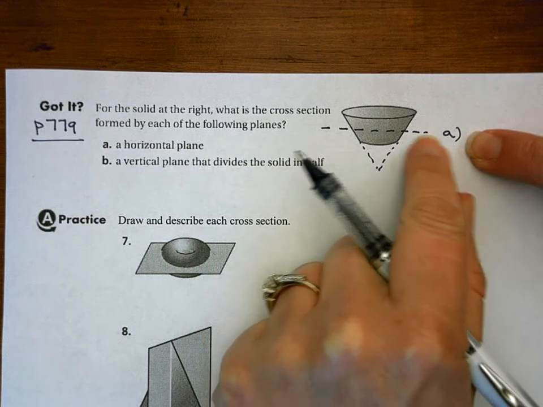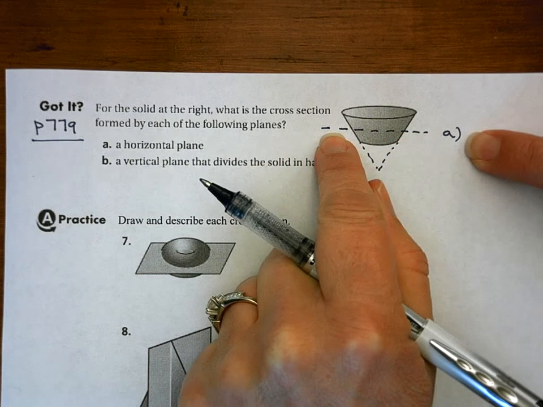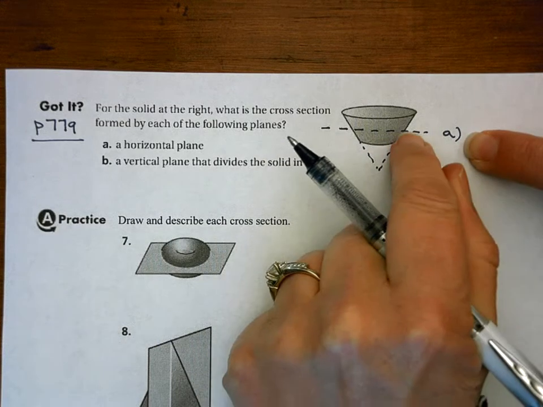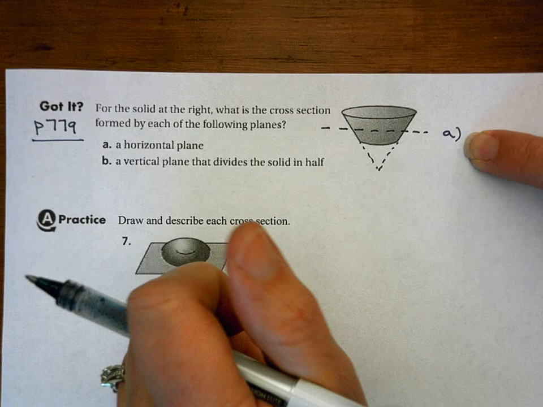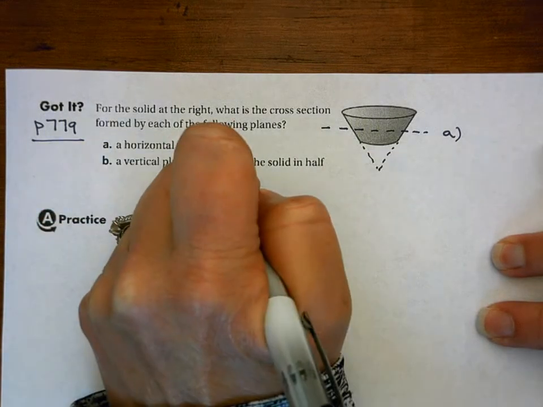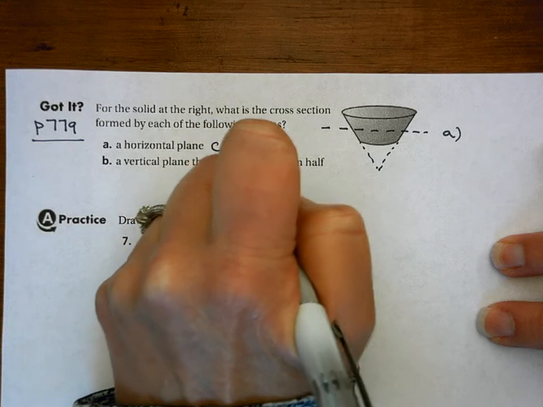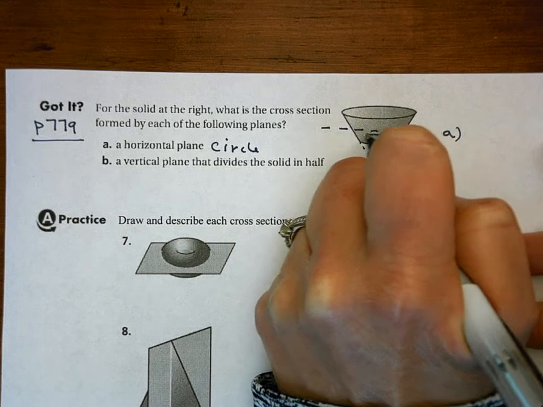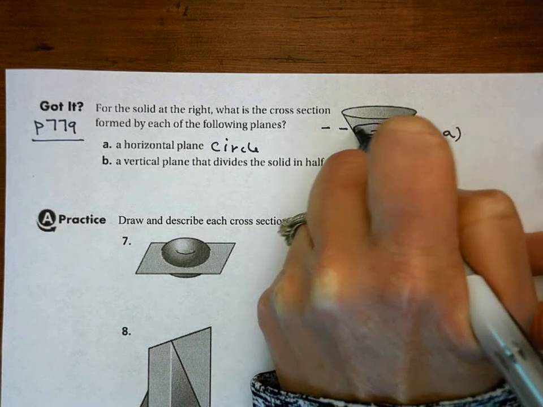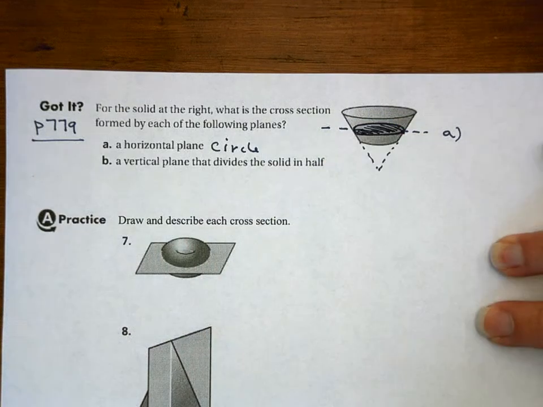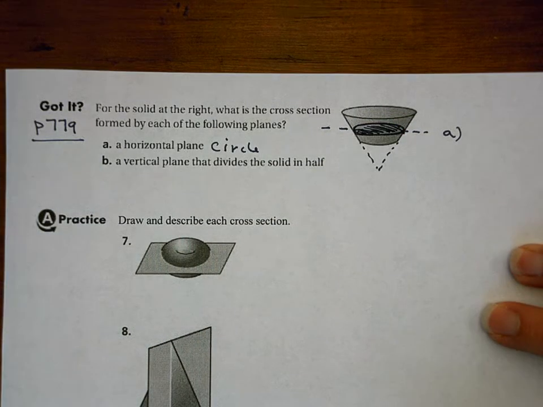If I had a knife and I could slice through this, and I did another slice right above it to take a little sliver, what shape would I get? This is a truncated cone, so I would get a circle because the slice runs parallel to the base, which is also a circle. I'm going to draw it more like an oval to give it that three-dimensional look. So if I have a horizontal plane, I would get a circle.